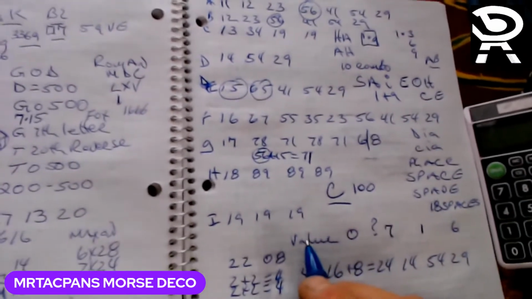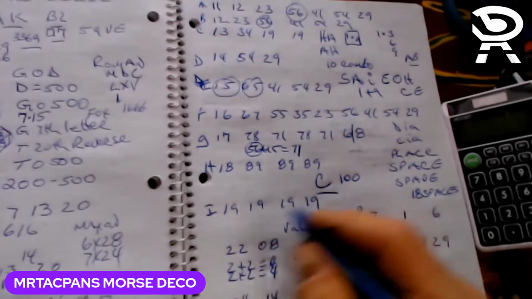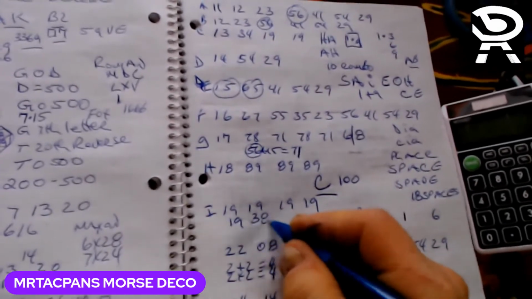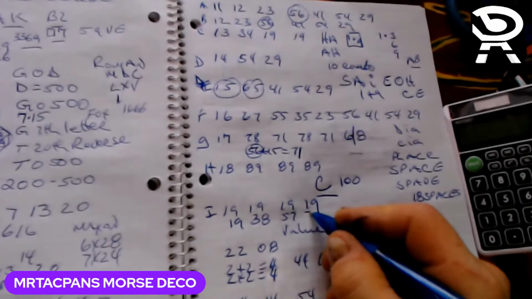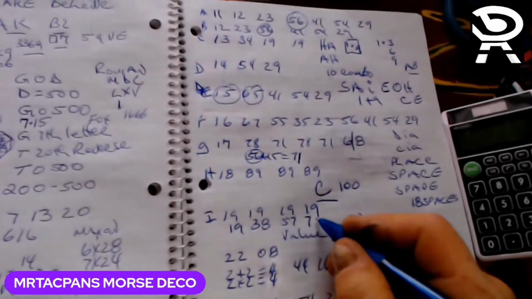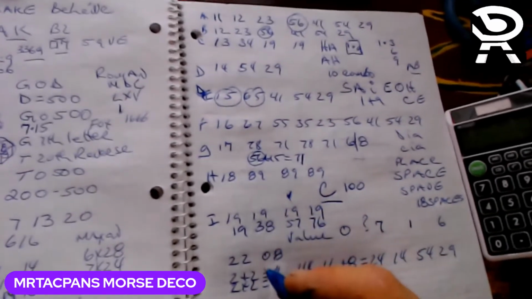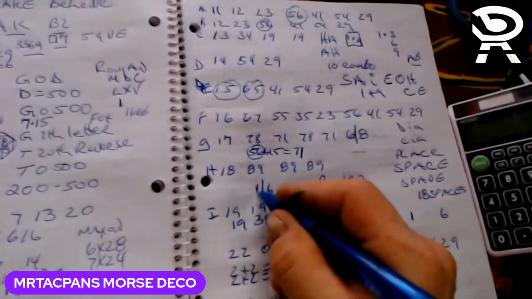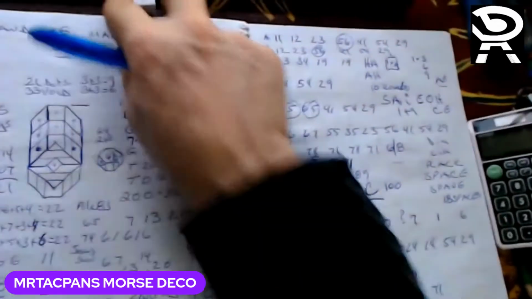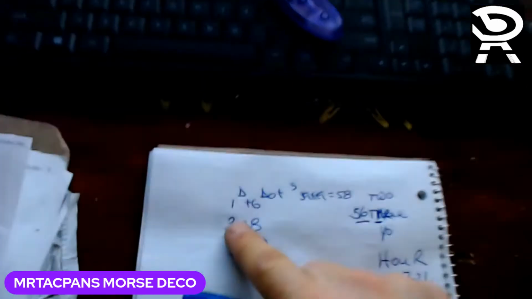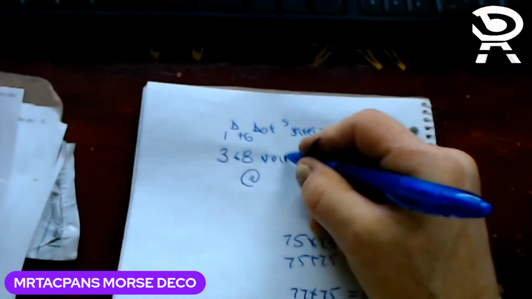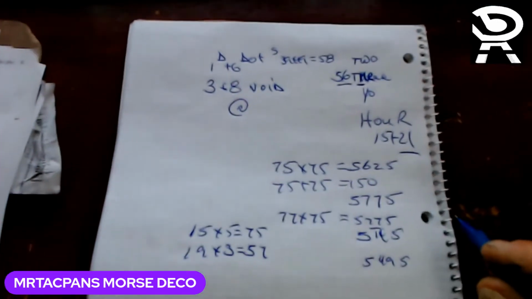And then I is all 19s. So I creates 19, 38, 57, 76. This is the moon on C. This is the gold. And this is also where the half-life comes in. When you see 38 together, it is the 3 and 8 void to what is the 1 and 6 dot.